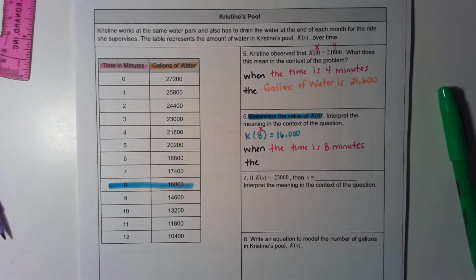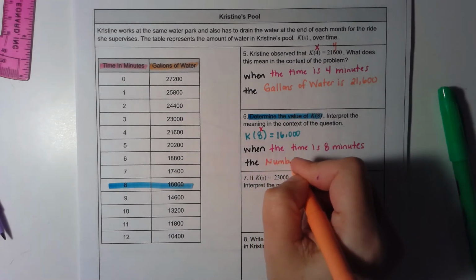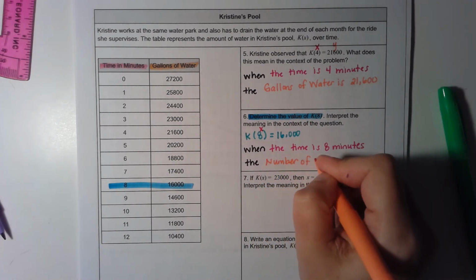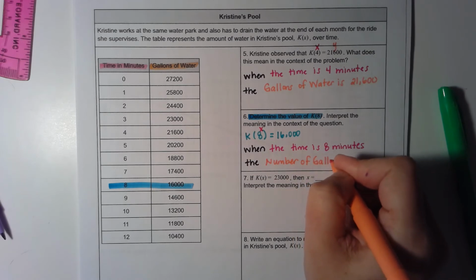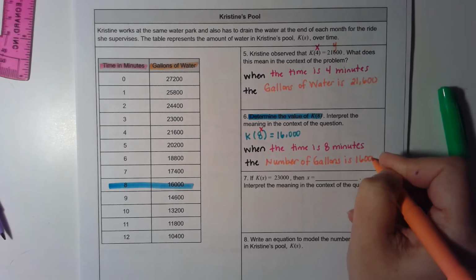We would say the number of gallons is 16,000.